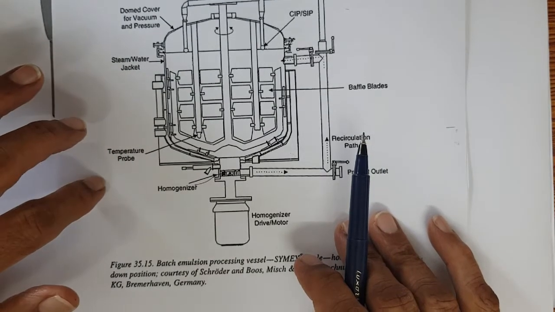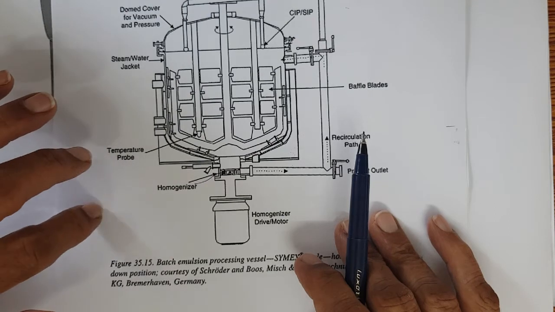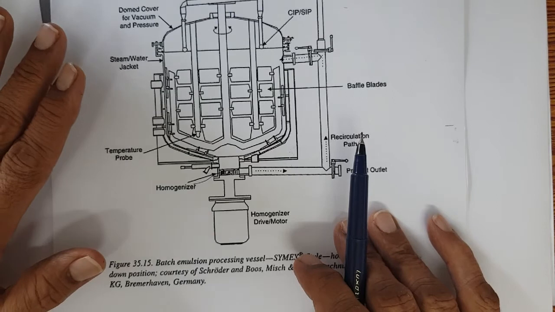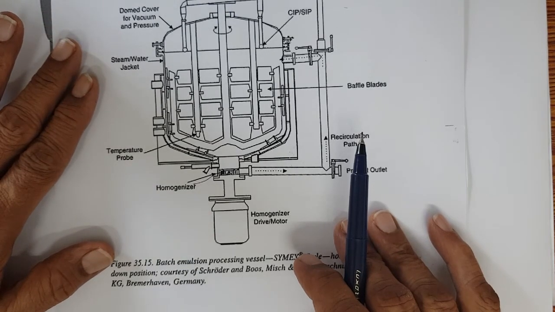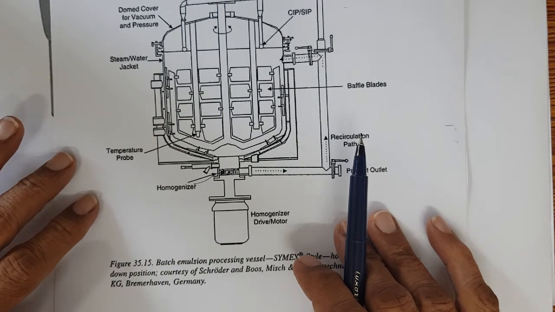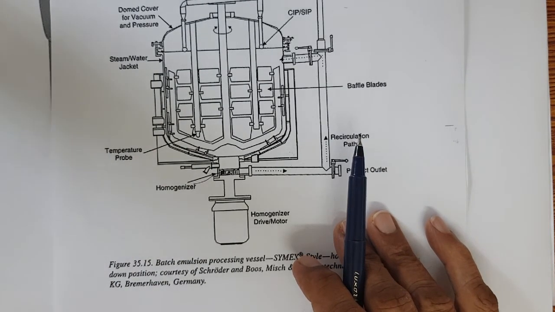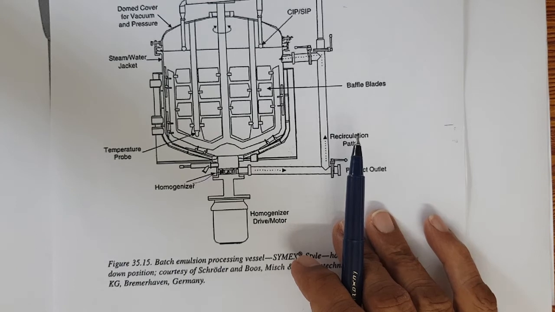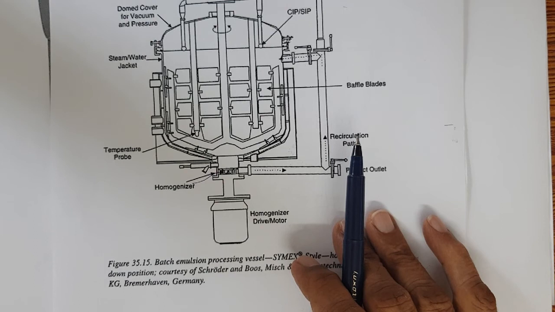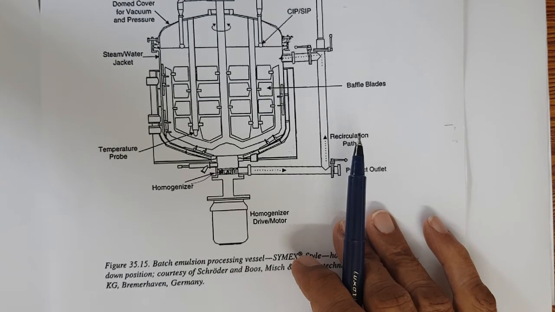important. As a manufacturing chemist or as a product development chemist, we should have a thorough knowledge of the type of mixers and homogenizers used for emulsions in the factory, so that we design the product accordingly. Sometimes you design a product, and for that product the factory can't be rebuilt again with new homogenizers and everything installed.